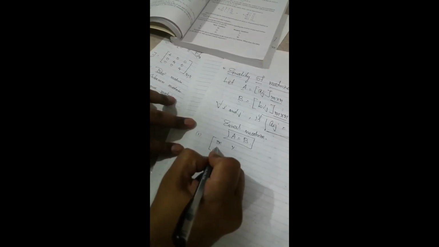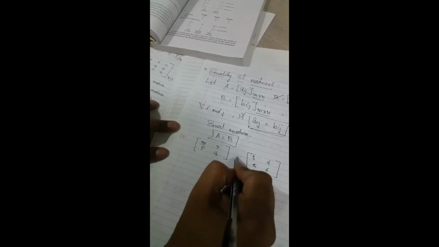Suppose a matrix is given like this: X, Y, P, Q, and another matrix 3, 4, 5, 6. Here these two matrices are equal. It means the corresponding elements are equal. So you can say that X is equal to 3, Y is equal to 4, P is equal to 5, and Q is equal to 6. So in equality of matrices, two things are needed. First, their order has to be the same, and second, they have the same elements. Then those two matrices we call equal matrices.